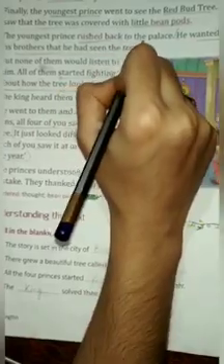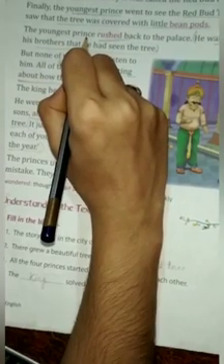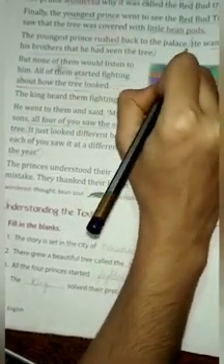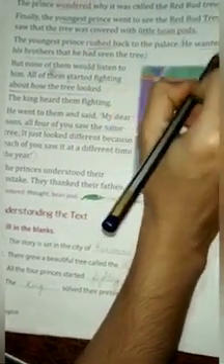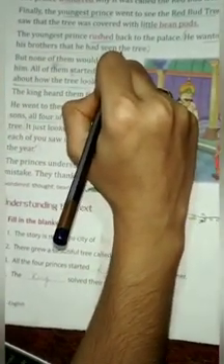The youngest prince rushed back to the palace. He wanted to tell his brothers that he had seen the tree. Then the youngest prince returned quickly to the palace to tell his brothers that he had seen the tree.